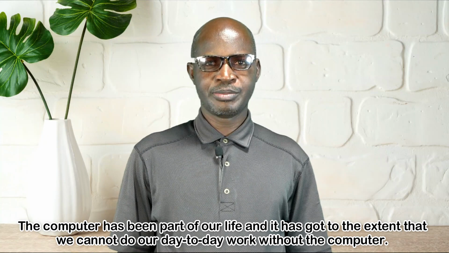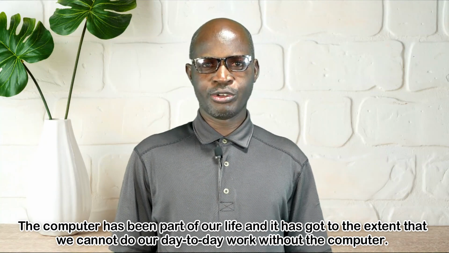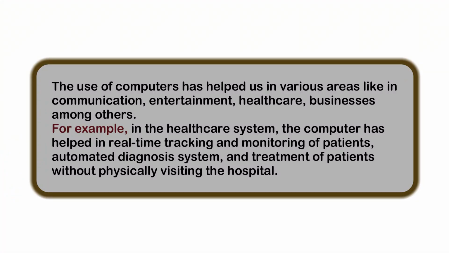The computer has been part of our life, and it has gone to the extent that we cannot do our day-to-day work without the computer. The use of computers has helped us in various areas, like in communications, entertainment, healthcare, businesses, among others. For example, in the healthcare system, the computer has helped in real-time tracking and monitoring of patients, automated diagnosis systems, and treatment of patients without physically visiting the hospital.